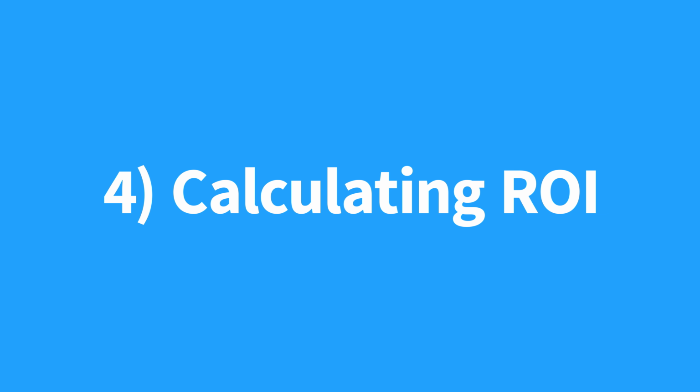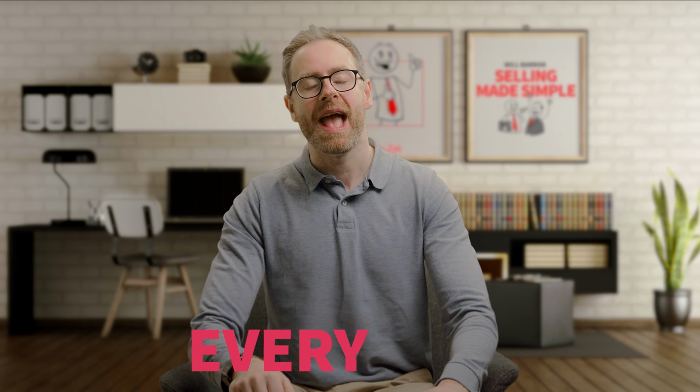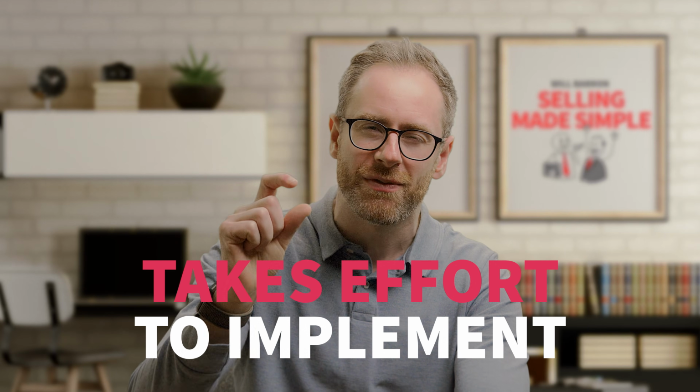Then the next category is calculating the ROI of the problem that you can solve. Because no matter how big or small, every new solution is going to take a little bit of effort for the buyer to implement. Buyers need to change vendors, hire new staff, train the team on a novel new system. They need to fight or gather or change the budget.